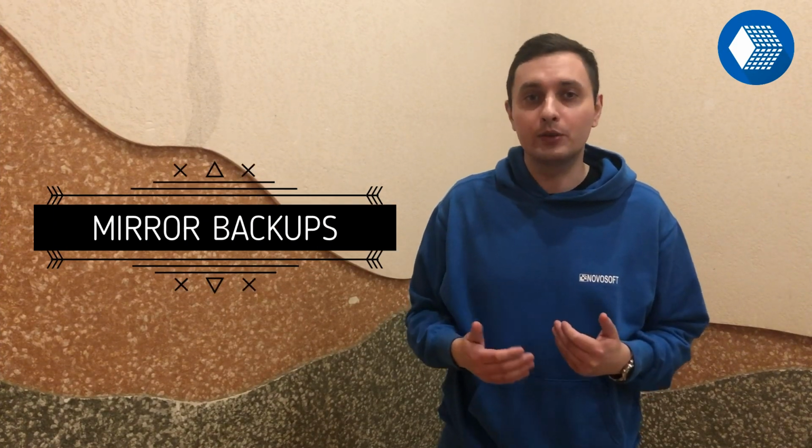And now, let me tell you about mirror backups. Mirror backup refers to a method where an exact copy of data is created on a separate storage device. Unlike traditional backups, mirror backups maintain an identical replica of the entire dataset in real time. This means that any alteration or addition to the original data is instantly reflected in the mirrored copy. Mirror backups are often utilized for their immediate synchronization, making them a reliable strategy for maintaining data consistency and providing a swift recovery solution in case of data loss or system failure.